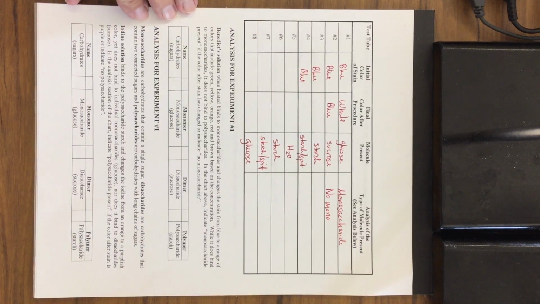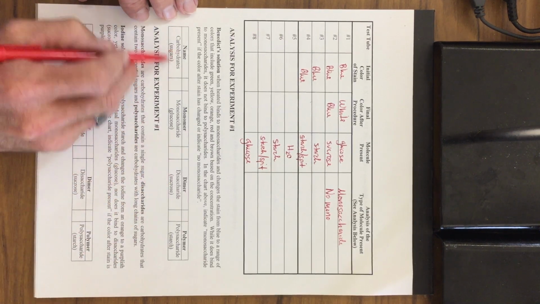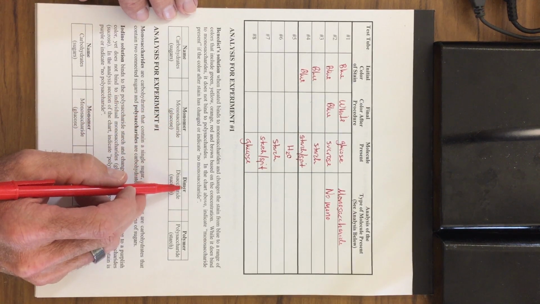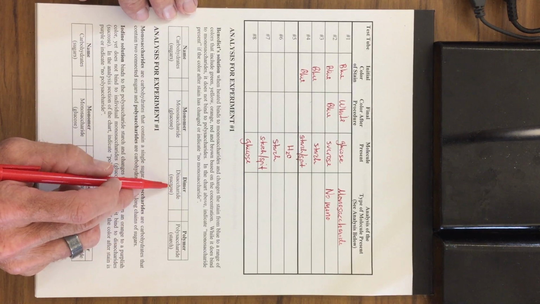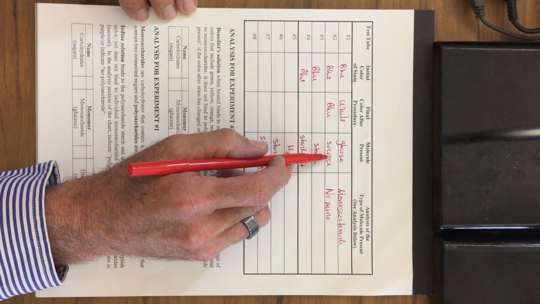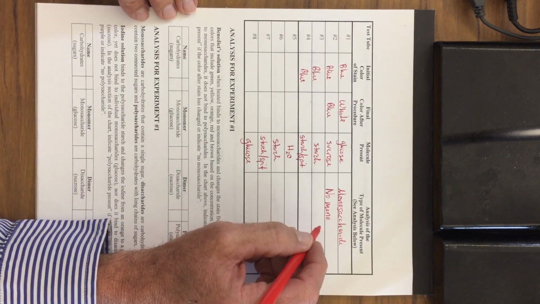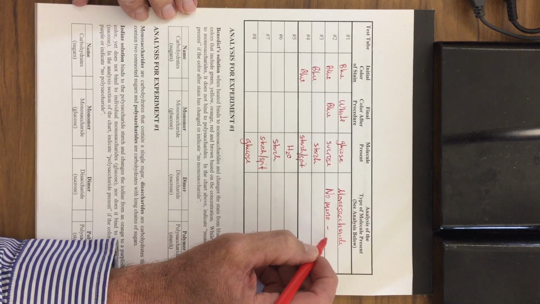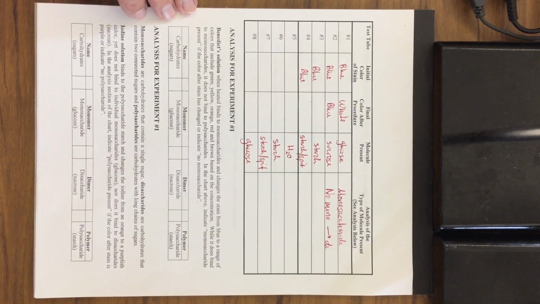Why is there no mono? Well, if you take a look at this chart, we have different types of carbohydrates. A monosaccharide such as glucose. We also have a disaccharide, which is a dimer, and that's going to be sucrose. So our sucrose is a dimer. It is not a monosaccharide. So there's no monosaccharide present, and that's because sucrose is a disaccharide. So we have disaccharide present, but we don't have a test for that.